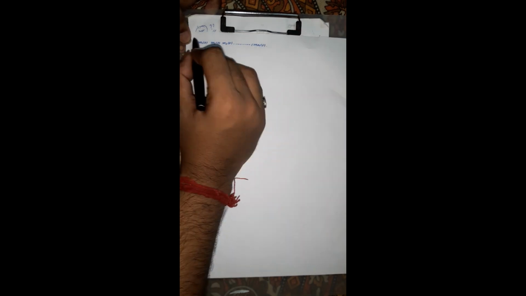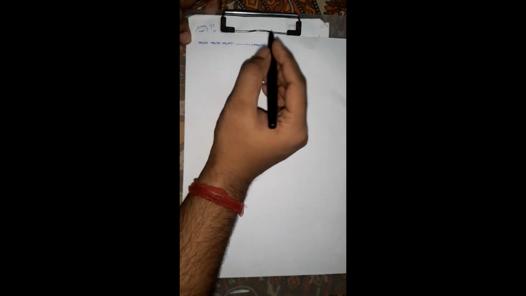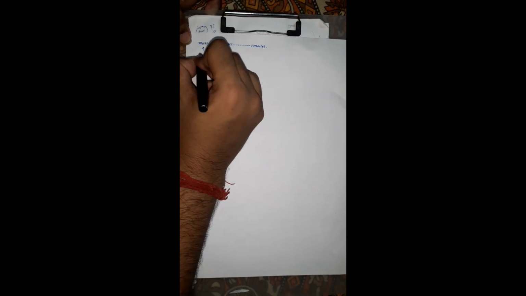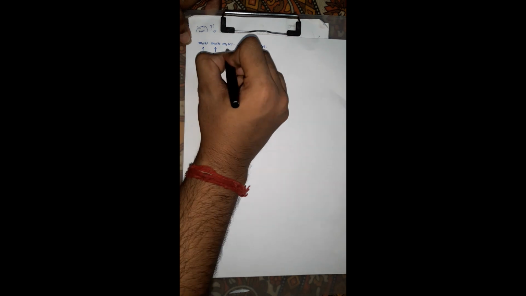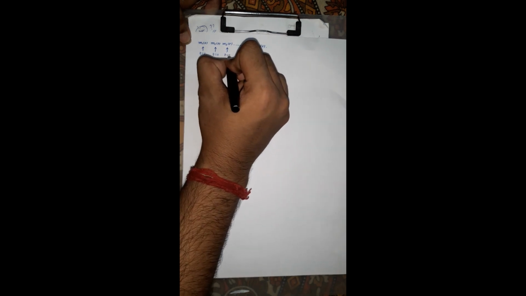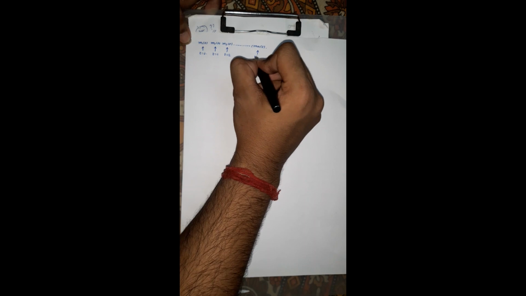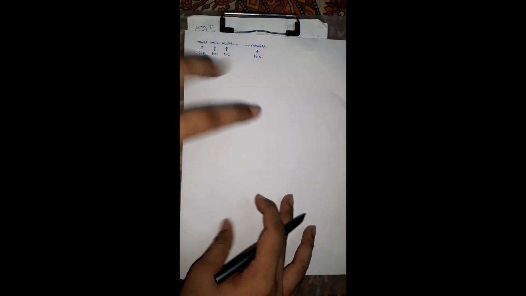This total frame contains n messages, but if you remember, this message was transmitted at t equal to 0, this message at t equal to 1, this at t equal to 2, and similarly this at t equal to n.